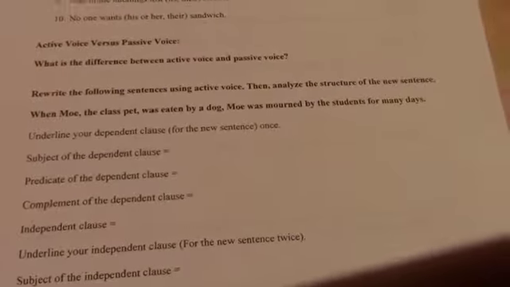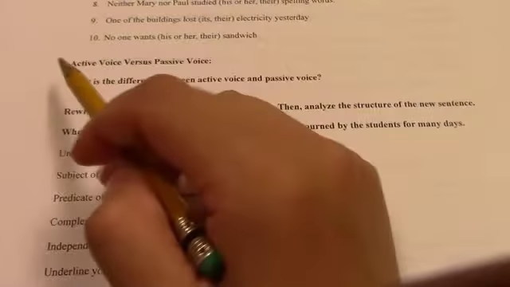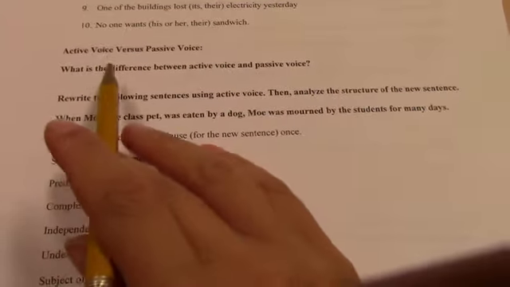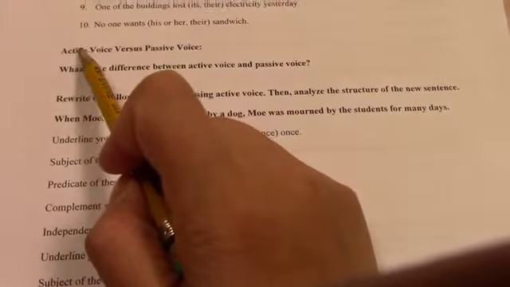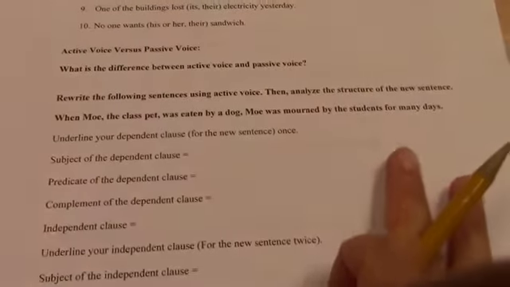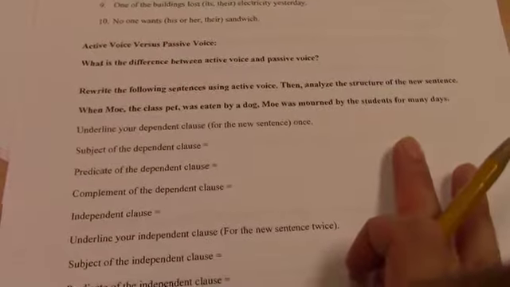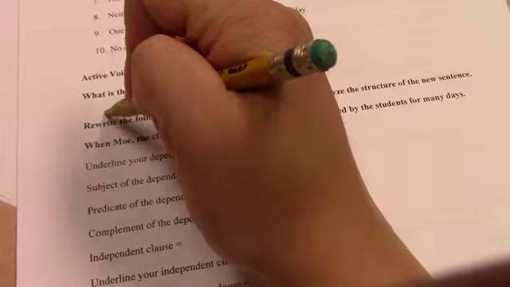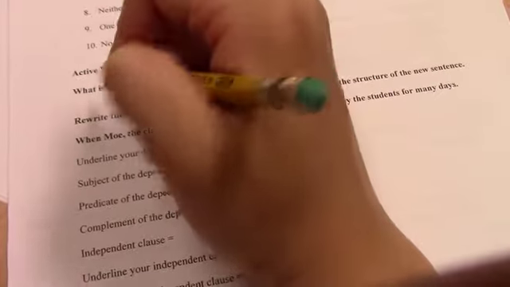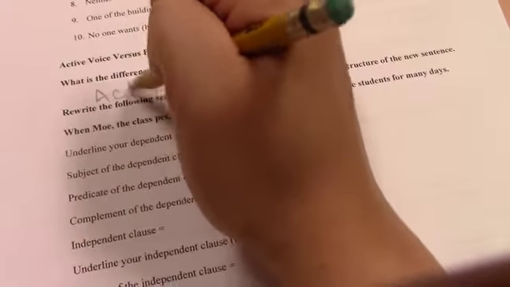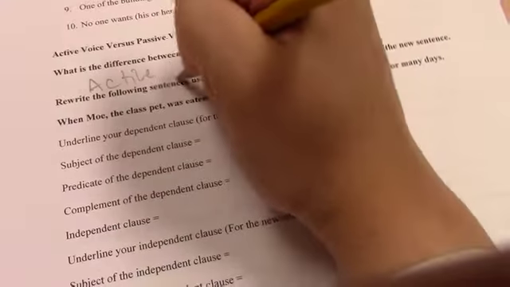All right, so one thing I want you to know by the time sophomore year starts is active voice versus passive voice. As we talked about at the end of last year, in active voice you have the subject performing the action.